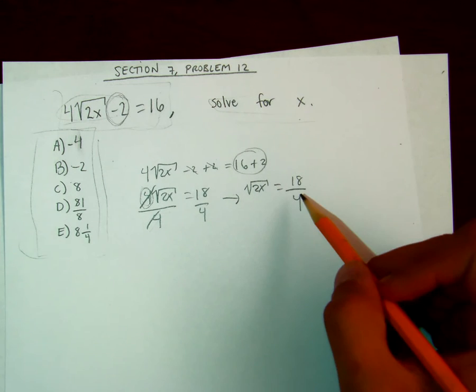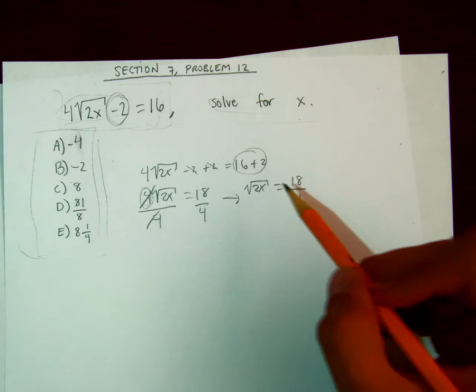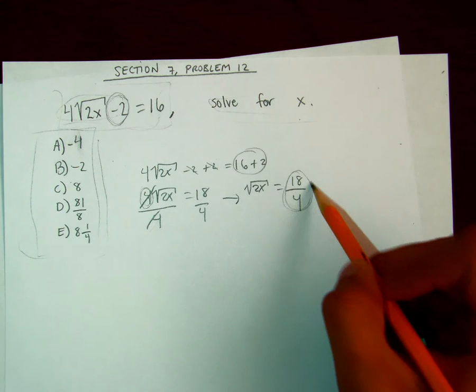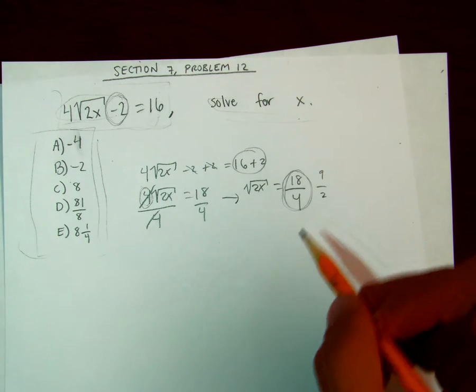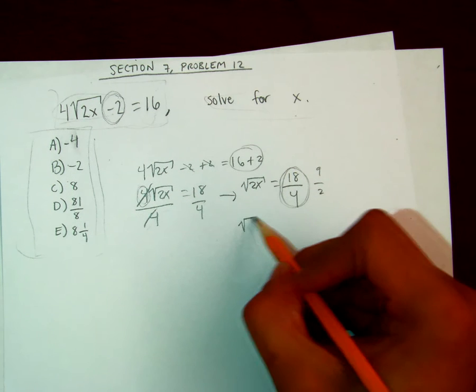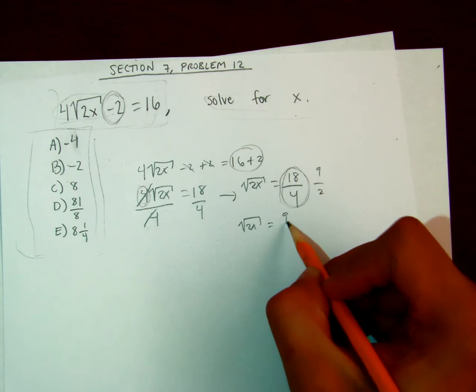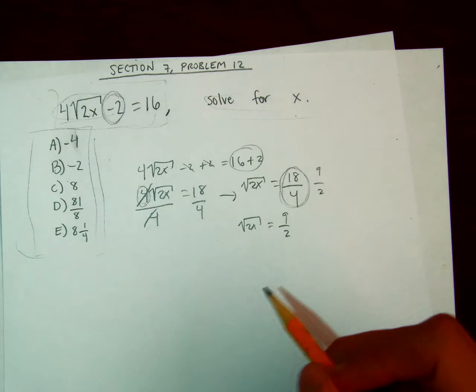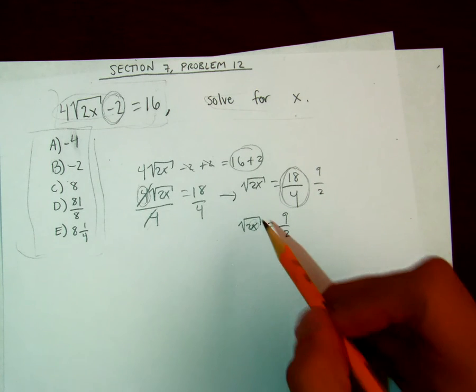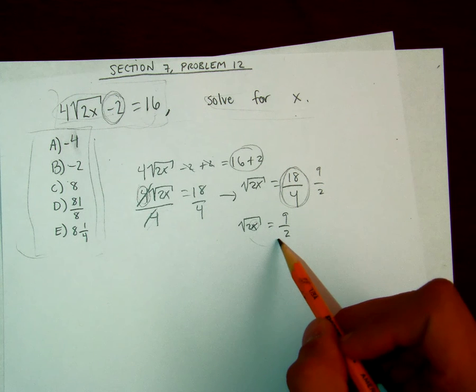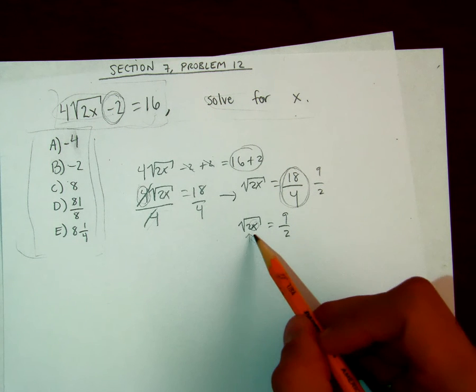The next step is to simplify this fraction, which can be simplified into 9 over 2. So rewrite the problem with a new fraction. So square root of 2x equals 9 over 2. Then you must leave x alone, so you must move another term to the other side. In this case, we can move the 2.